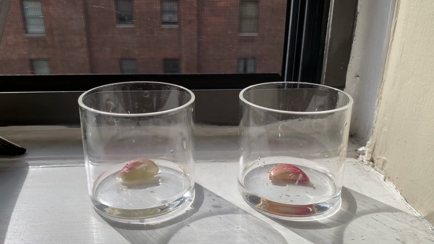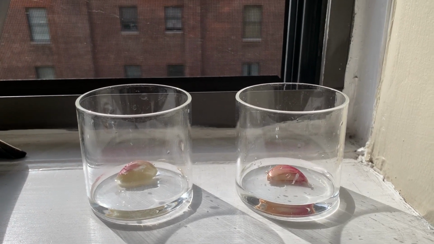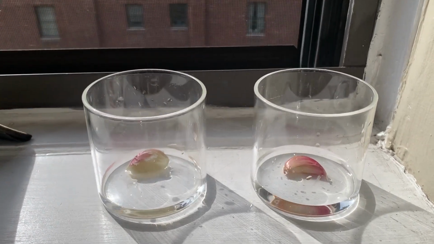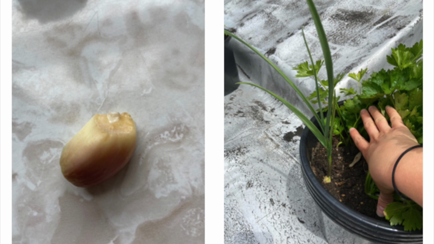If you don't have the ability to conduct an observation outside or from your window, you can still practice your observation skills on an indoor plant or by attempting to grow a plant at home. In this example, I took a clove of garlic and put it in some water under the sun. Over time, the garlic should sprout.